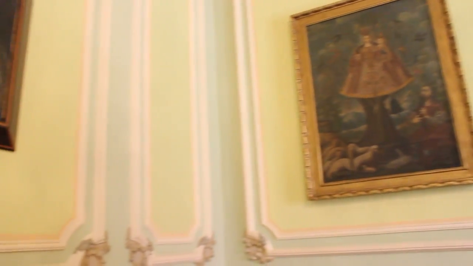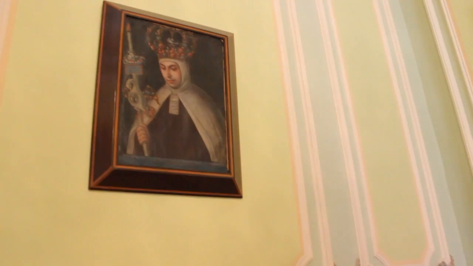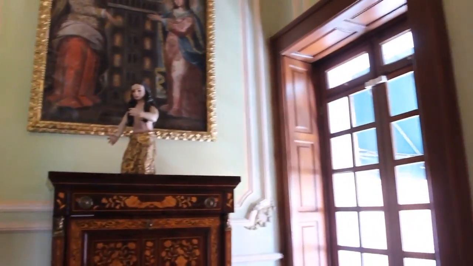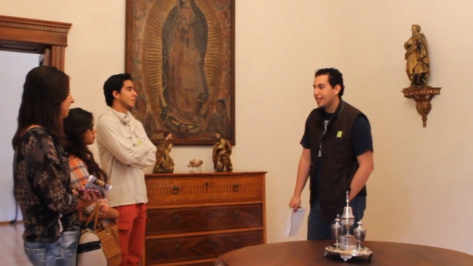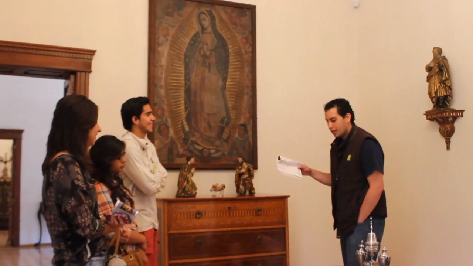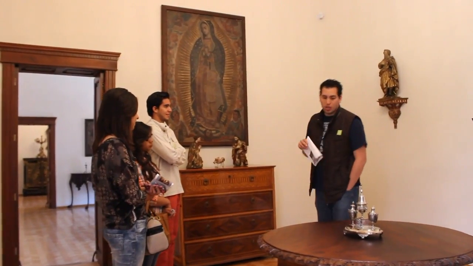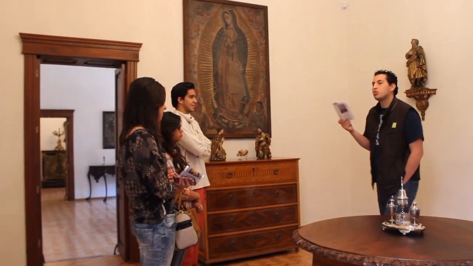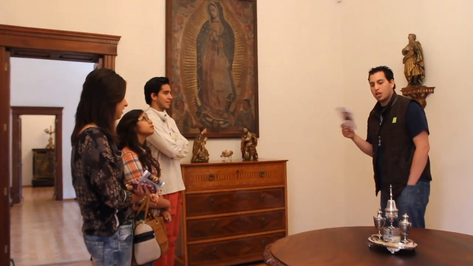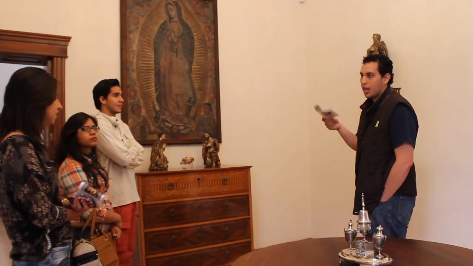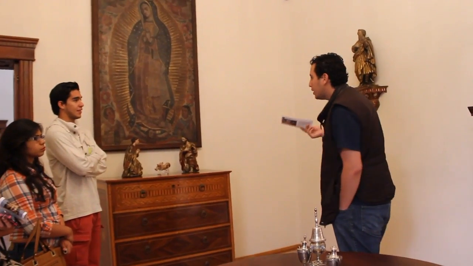So you can see the comparison between the Mesoamerican time and the colonial time in the rooms we have now. In the colonial time, the Spanish used religion to conquer this country by imposing a new religion in Mesoamerica, or ancient Mexico.